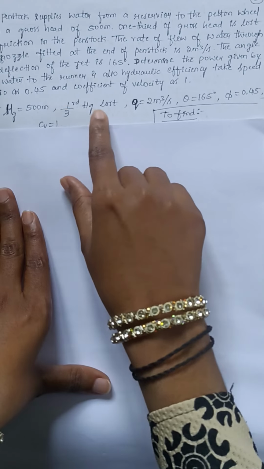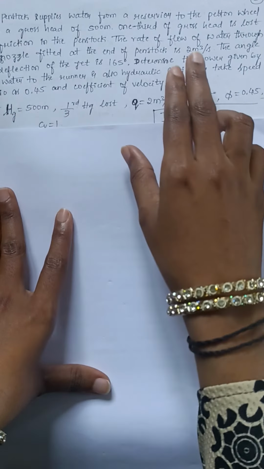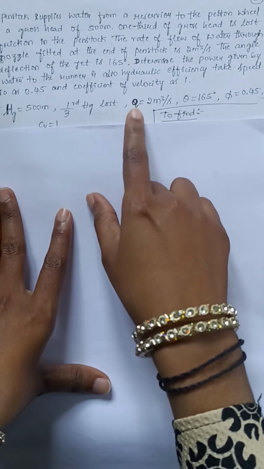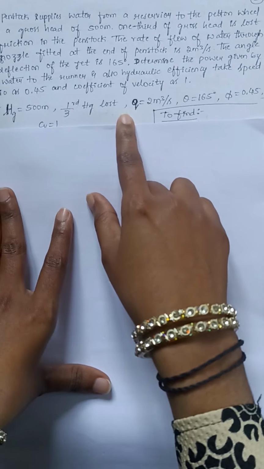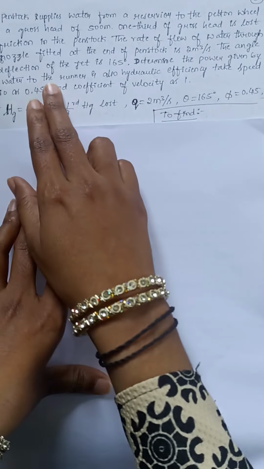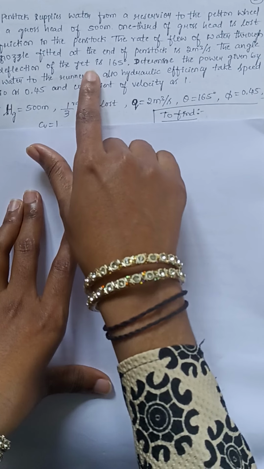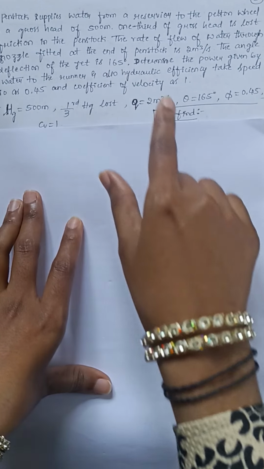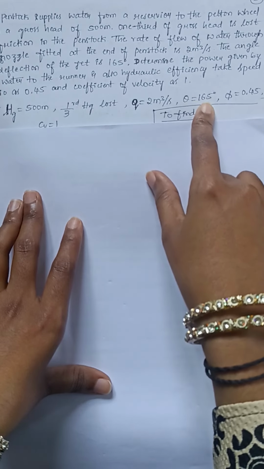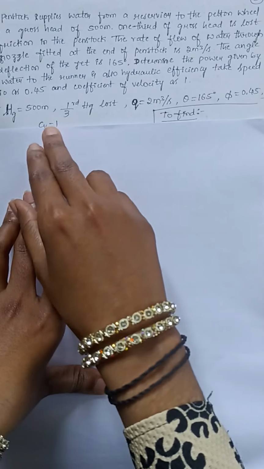Hf is one third times of Hg, and then the rate of flow of the water through the nozzle is given, that is 2 meter cube per second. So here the discharge which is coming from the nozzle is given, that is the value of capital Q, which is 2 meter cube per second, and the angle which is made by the jet with the previous direction is given, which is nothing but the deflection angle. That is 165 degree, and we usually represent deflection angle with the symbol theta. Here the speed ratio is 0.45 and the coefficient of velocity is given as 1.